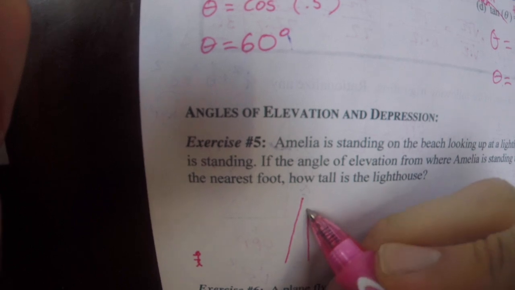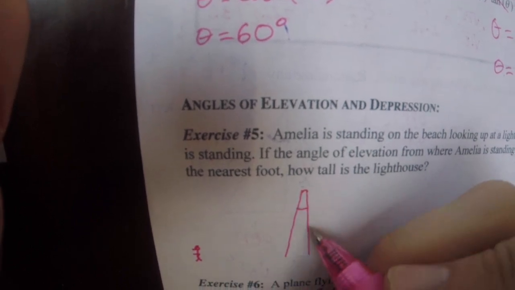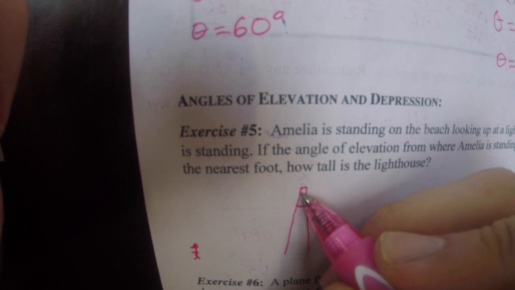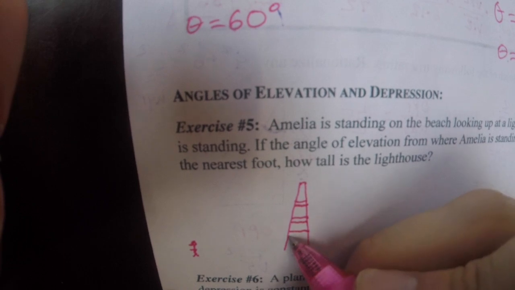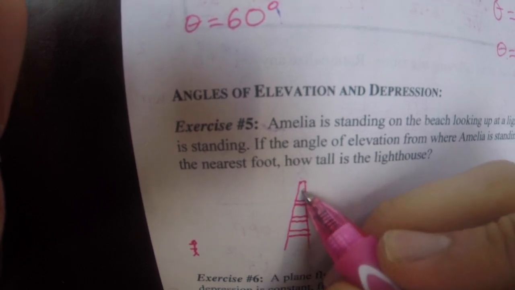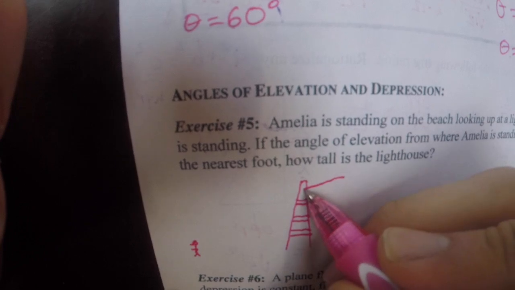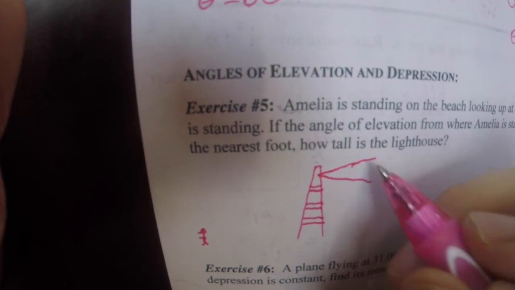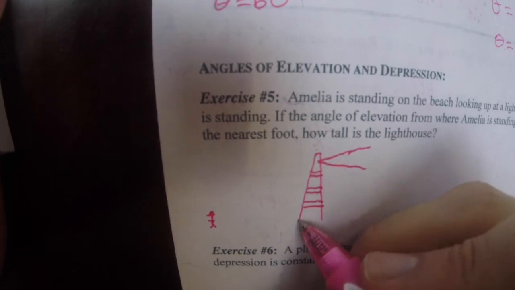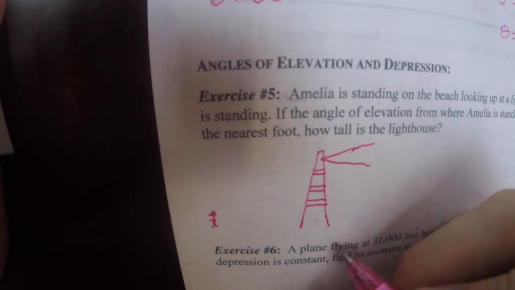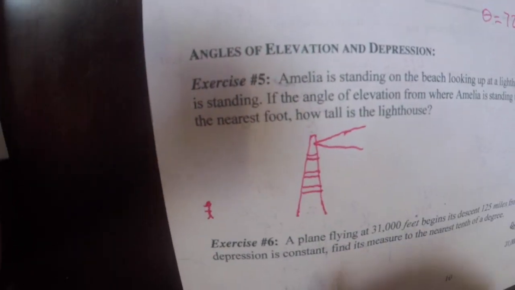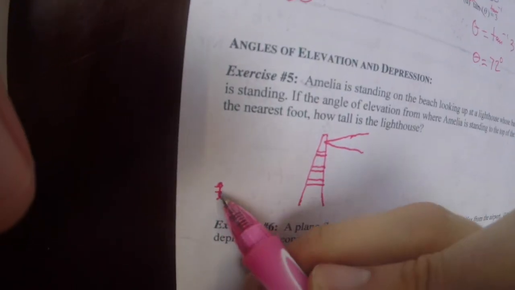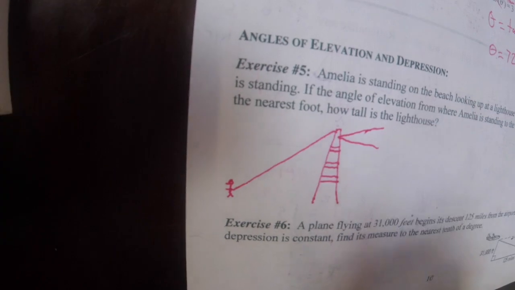I'm bad at this. Oh my god. Lighthouses usually have stripes. I know I'm getting very detailed. You don't have to get this detailed. You can just draw a triangle. I think that's what a lighthouse looks like. Here's the light shining out to the sea. Okay, here we go. So she's looking up at the top of the lighthouse.